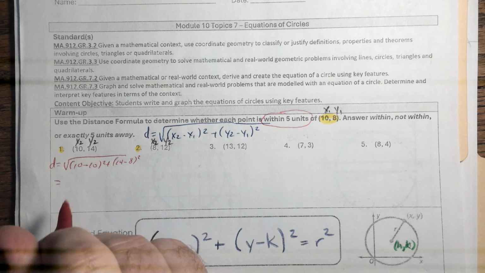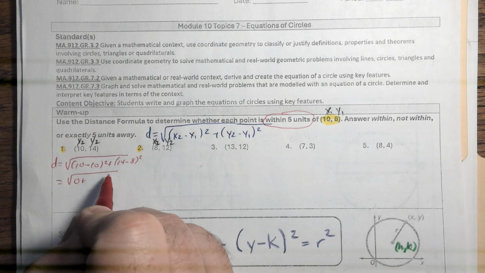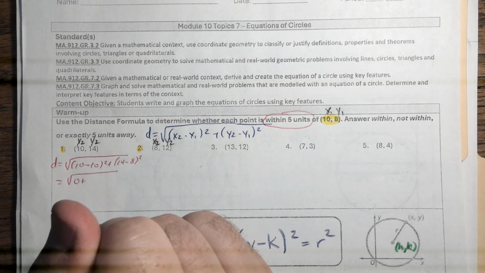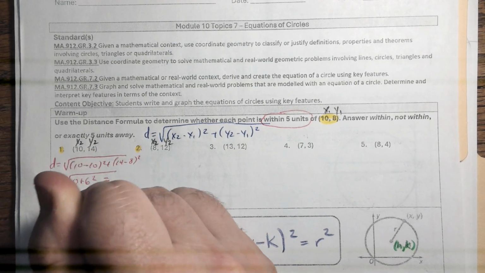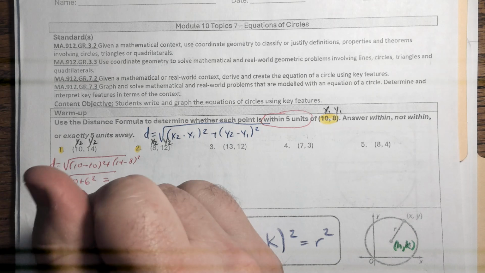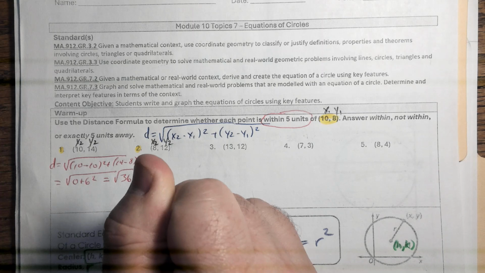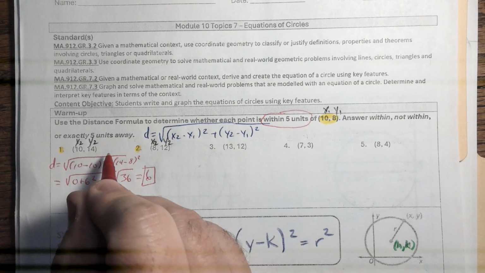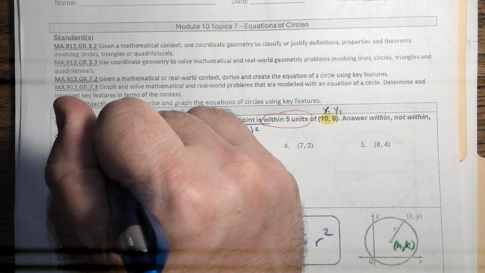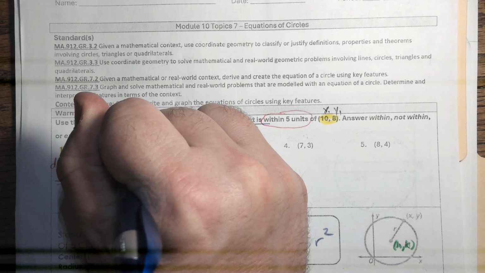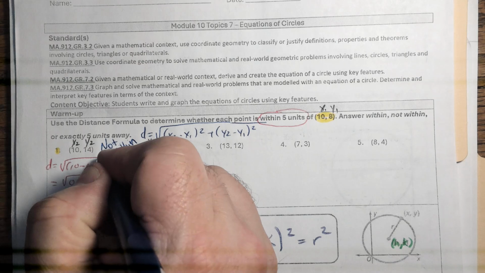All right, so 10 minus 10 is 0. 0 squared is 0, but we'll just put 0 for now. 14 minus 8 is 6. So we've got just 6. The square root of 6 squared, well, 6 squared is 36, so the square root of 36 is 6. So 6 is how far away it is, and the answer for this is not within. I should have written that below. Next time I will. Number 1 is not within.